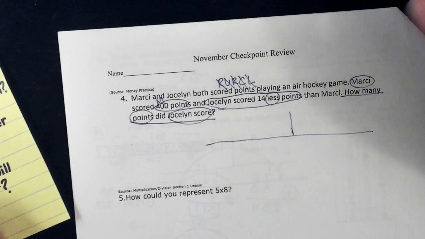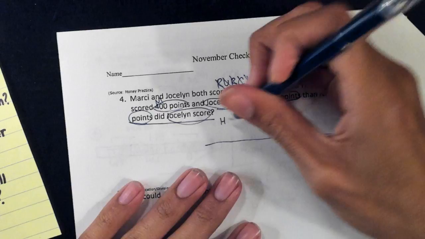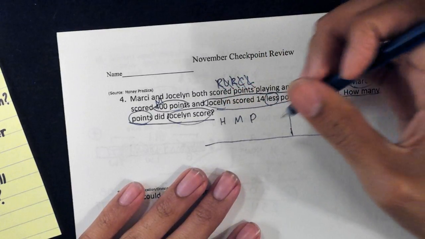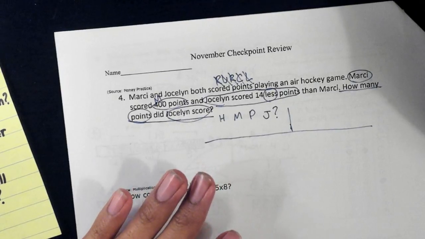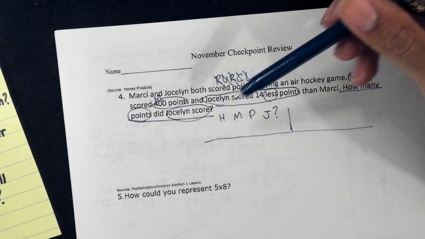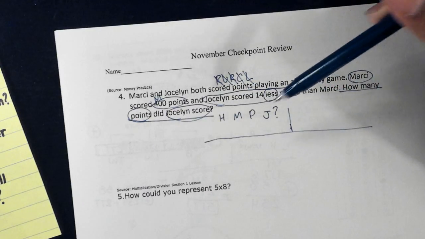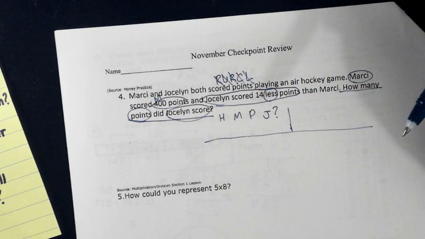My first question is, what should I do first? First thing I should do is the main idea. How many points did Jocelyn score? And my next question is, what do I know? Well, I know that Marcy scored 400, and I know that Jocelyn scored less. She scored 14 less. Well, how can I show that in a strip diagram?